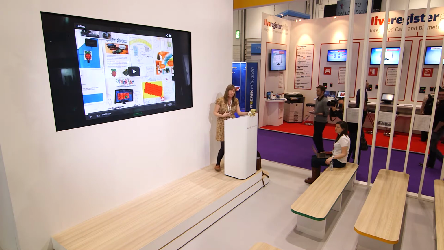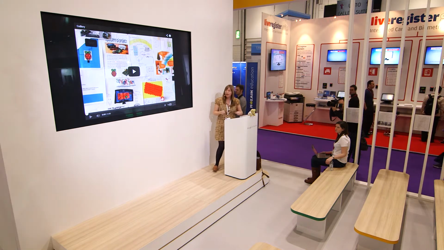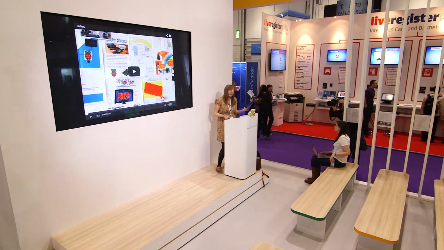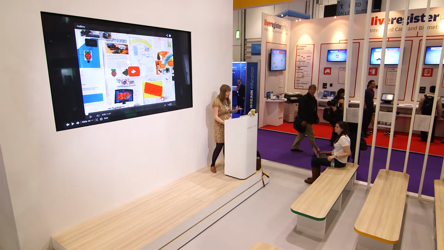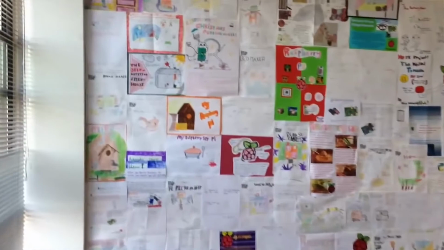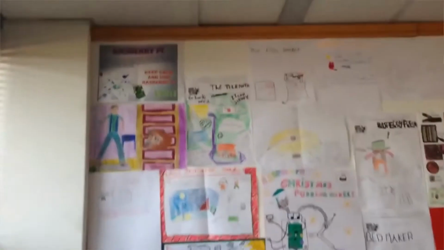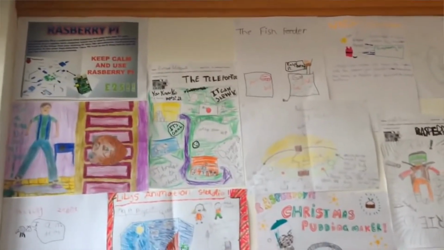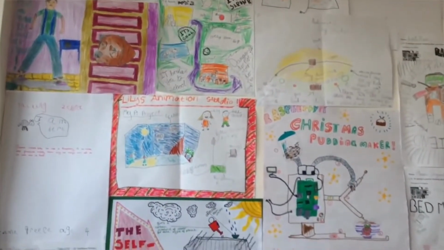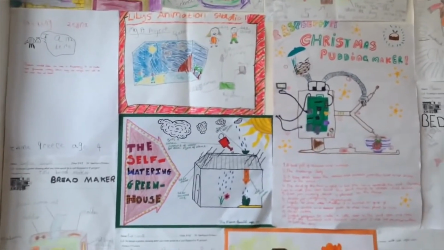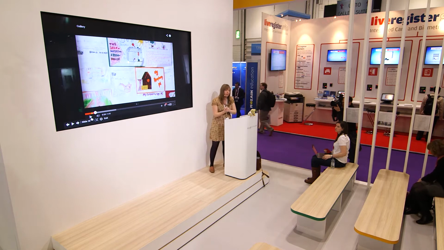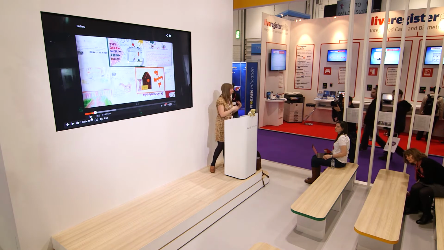I do some work with the Raspberry Pi Foundation, and this is just a record of some of the posters that were submitted for a competition, but this is just to give you an idea. Some people do really great work around their classroom. You can film that, put it up, or you can just keep a record of what's actually happening in your classroom. Obviously, we put the gallery music on here because we had to. It's like law. But YouTube is a really great place to keep a record of what you're doing or what students are doing.